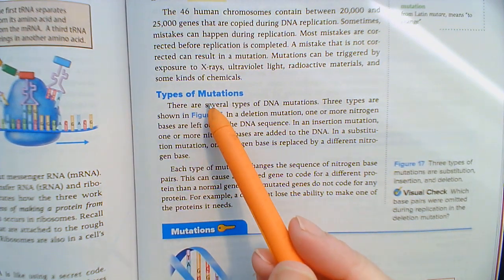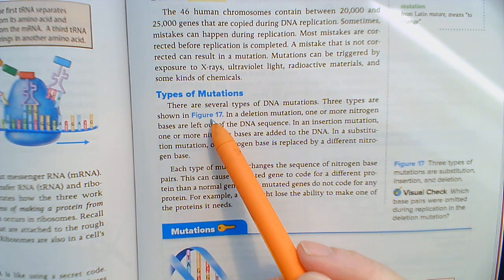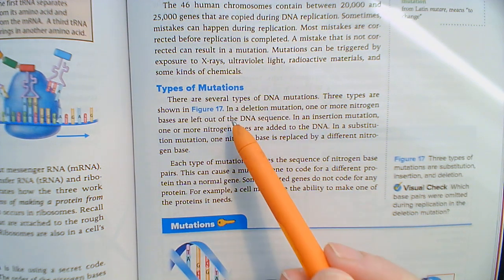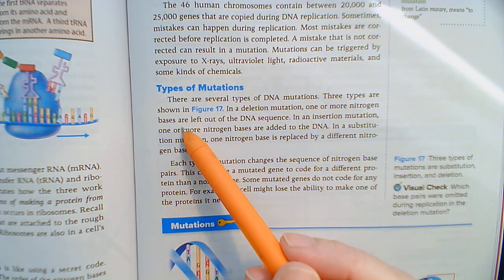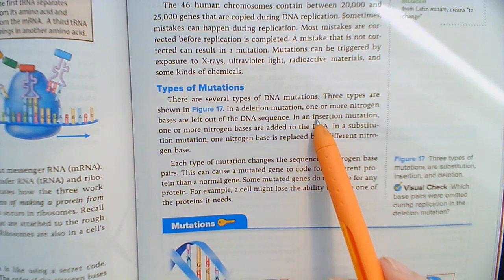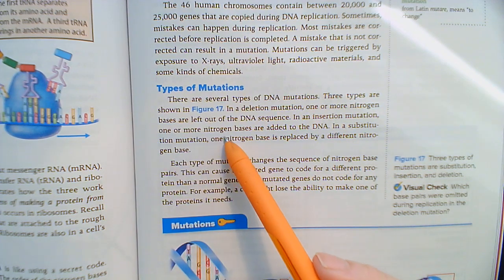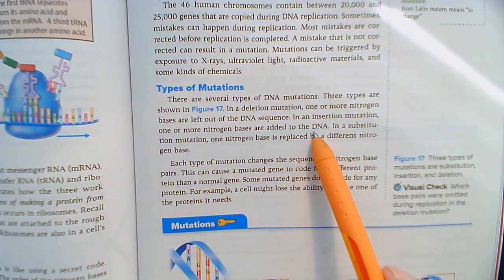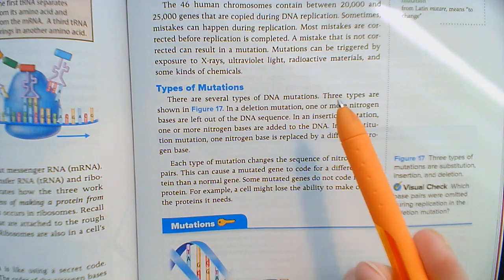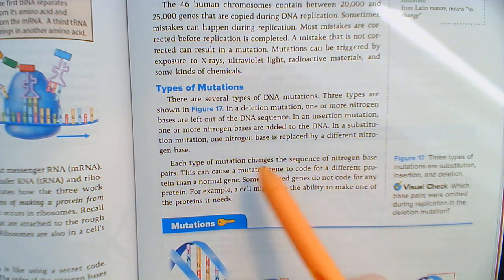Here are the types of mutations. There are several types of DNA mutations. 3 types are shown in figure 17. In a deletion, think about what the word delete means, to take away something. In a deletion mutation, 1 or more nitrogen bases are left out of the DNA sequence. In an insertion, think about what the word insert means, to put something in. In an insertion mutation, 1 or more nitrogen bases are added to the DNA. In a substitution mutation, think about what substitution means. Put something in while you take something else out. 1 nitrogen base is replaced by a different nitrogen base.